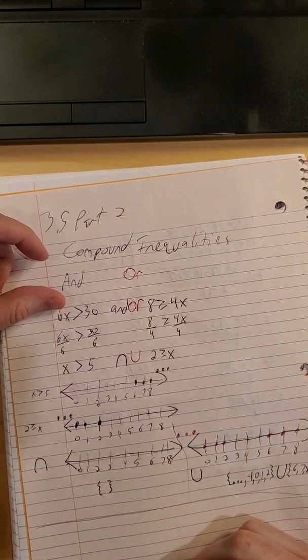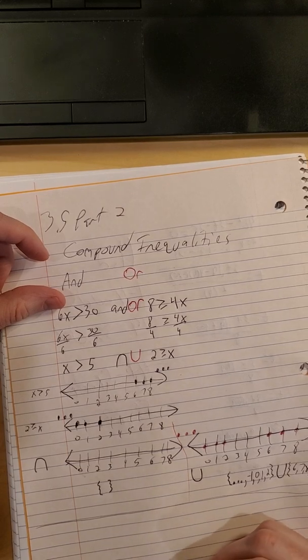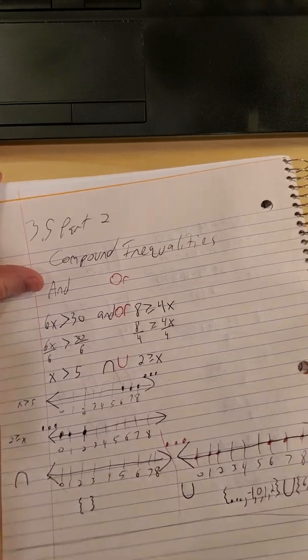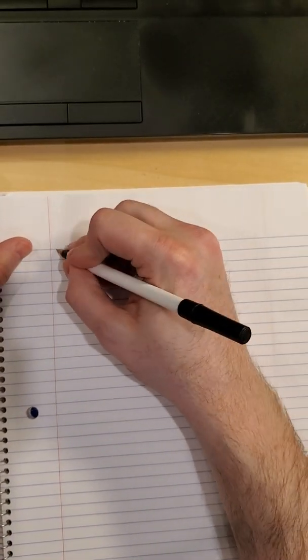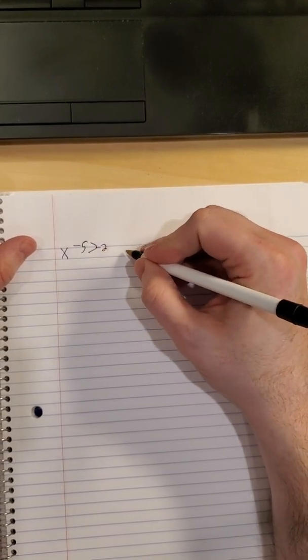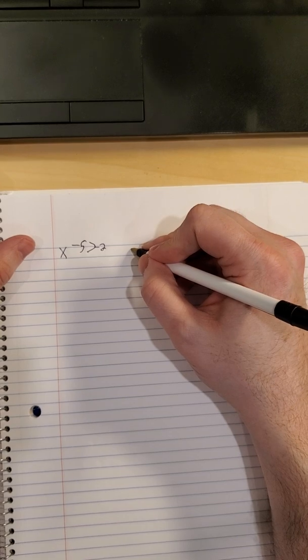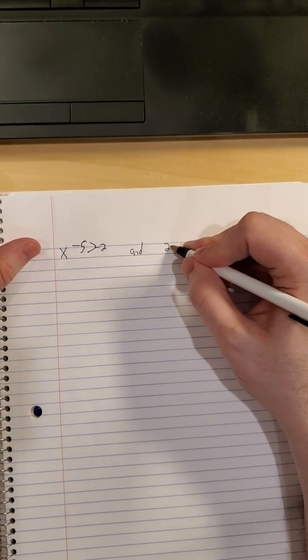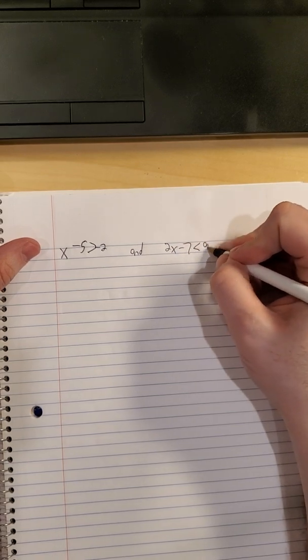All right, so next up, let's see, we'll just start a fresh page. We'll need the room. So we'll do an x minus 5 is strictly greater than -2. Again, we'll start with the and we'll look at what it would look like as an or as well. 2x minus 7 is strictly less than 9.